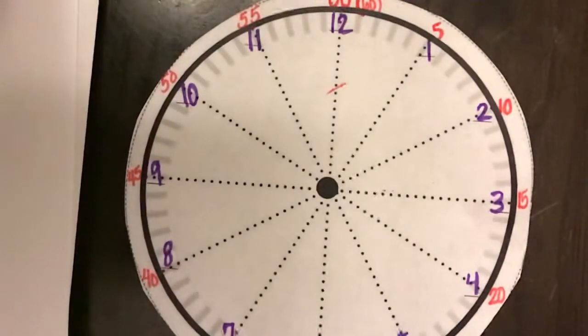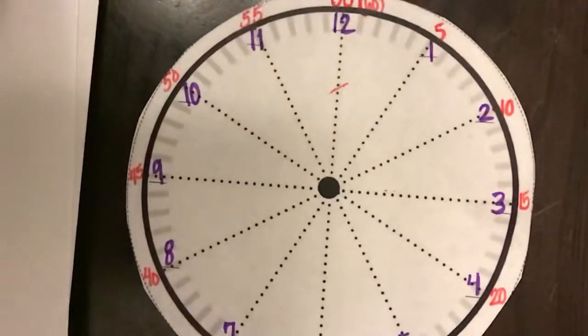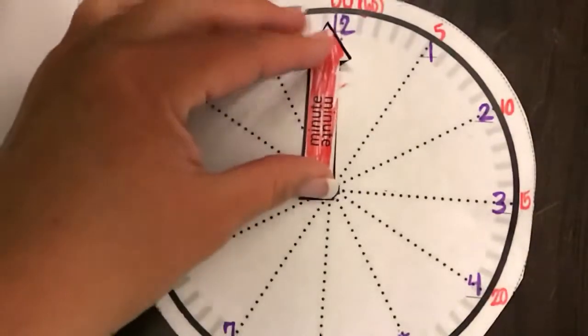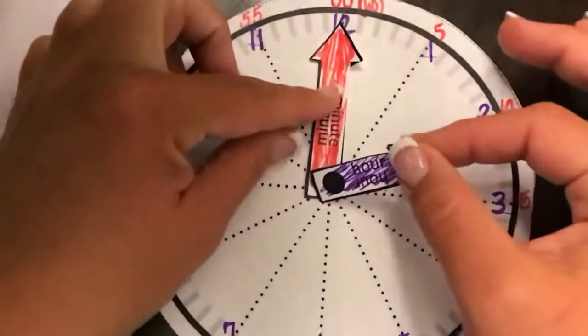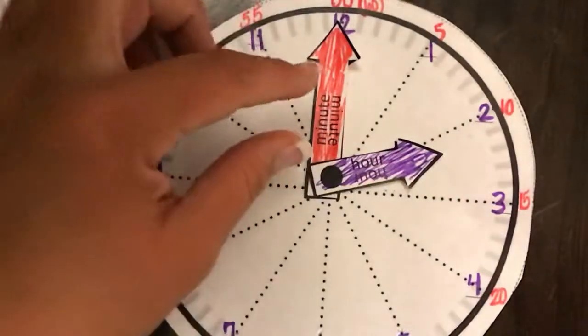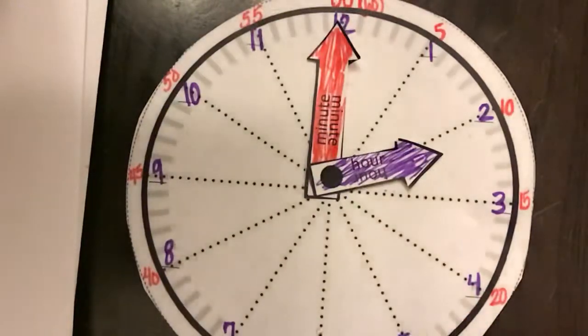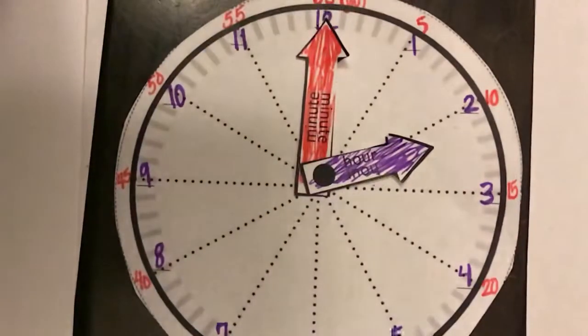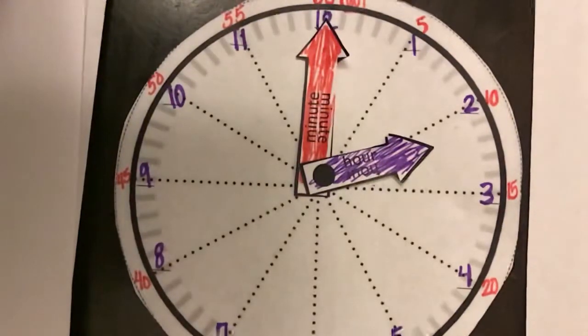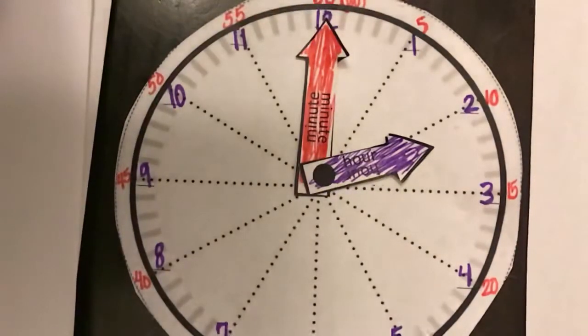Now, we're going to show some times on our clock. Remember from the other day that we had the minute hand, which is the longer hand, and the hour hand, which is the shorter hand. And remember, with this, you're going to look at your hour hand first. No matter what time it is, always look at the hour hand first to be able to tell what hour it is, and then you can look at the minute hand to be able to tell what the minute is.